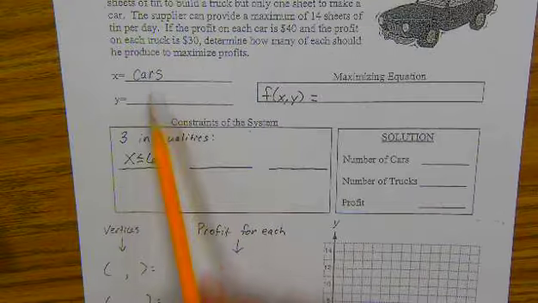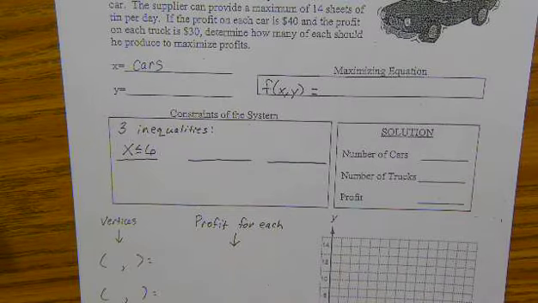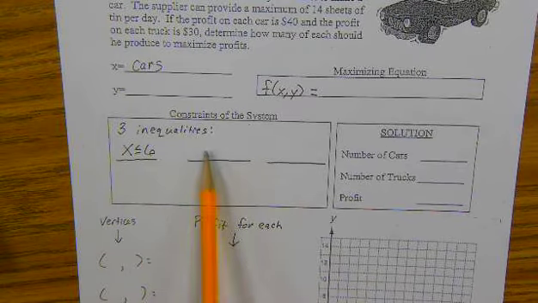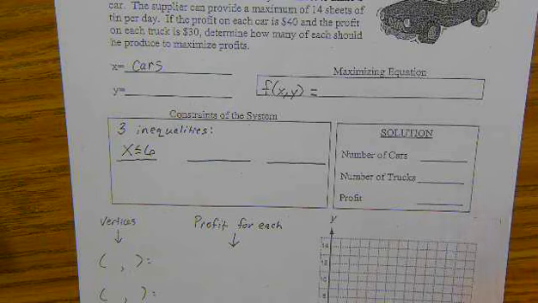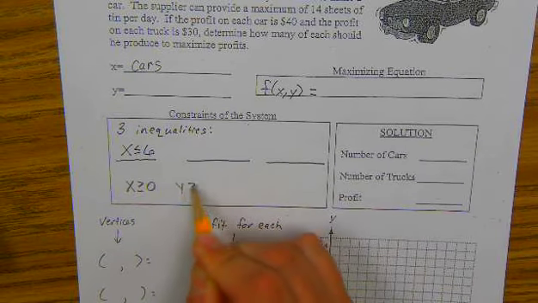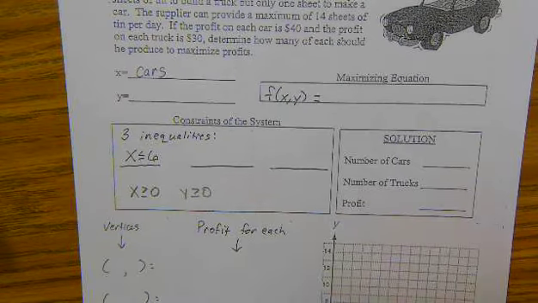Okay, telling you to use x to represent cars. I gave you one of the inequalities. I want you to come up with two others, but I will tell you that those two others do not include x is greater than 0 and y is greater than 0. Okay, so you should be able to come up with two in addition to that once you read through the story.